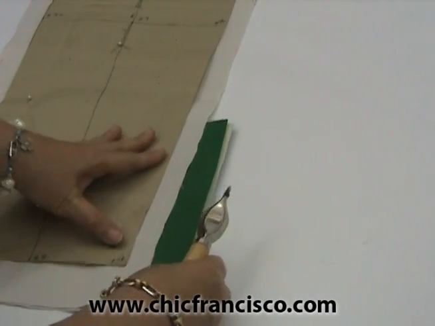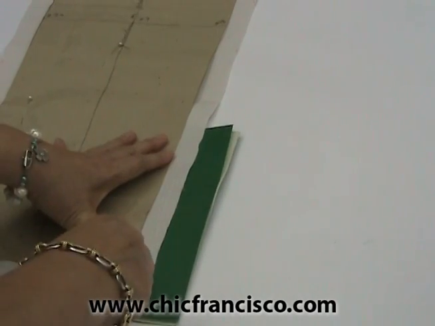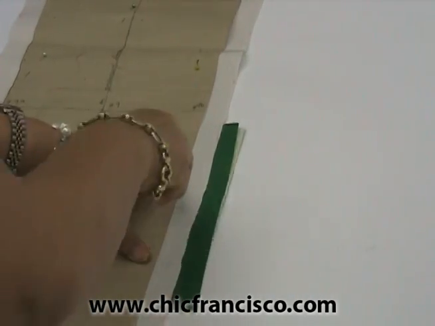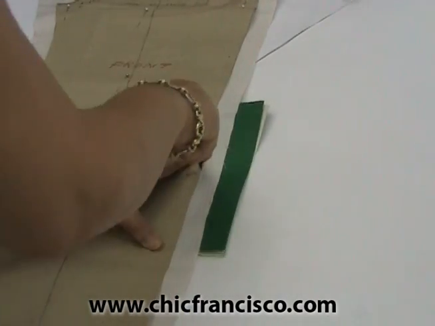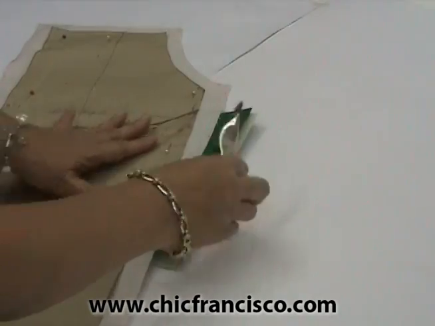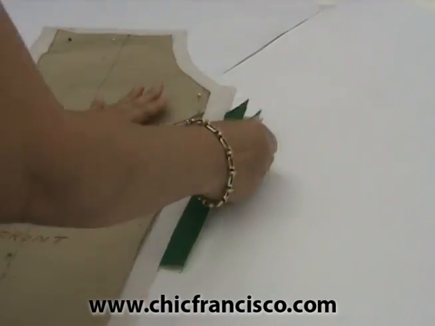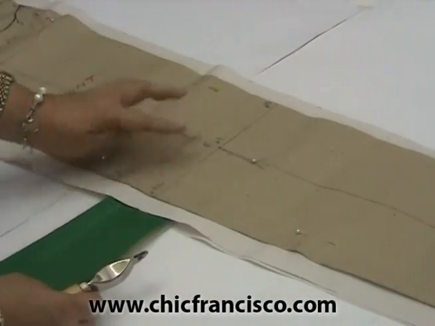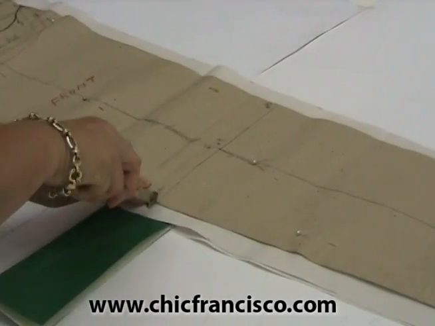Now I am tracing the sewing line of the outer side seam. Now we will mark the knee level.